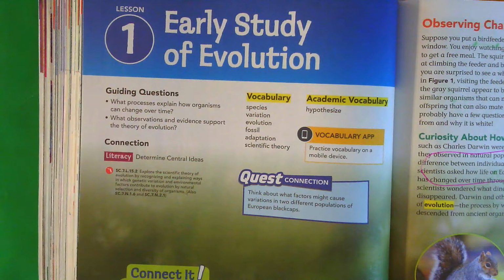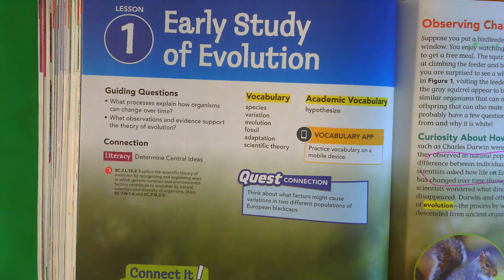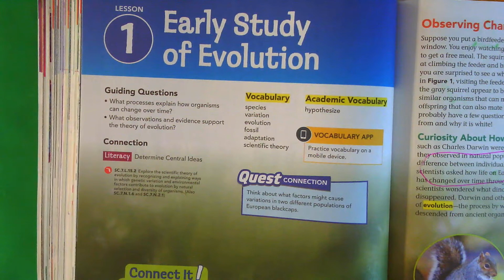Hello, Miss Bublets here. I wanted to go over lesson 1 from topic 4 just to make sure you have the correct answers and to point out what's really important about the introduction lesson for our last topic.